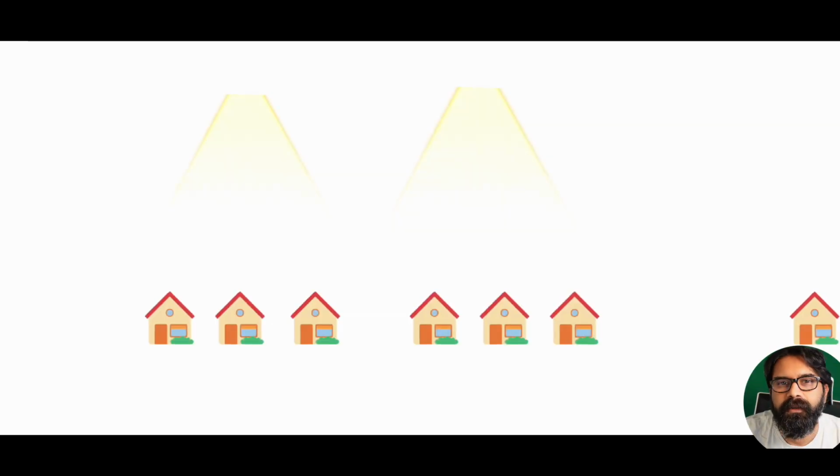Now I can't stop imagining one close to real-time scenario when I see this picture. This is what I can imagine. Imagine you're in a street with houses, and you have two street lamps, and each of the street lamps is covering some set of houses. Let's say the first three houses are covered by this street lamp. The next three are covered by another street lamp.